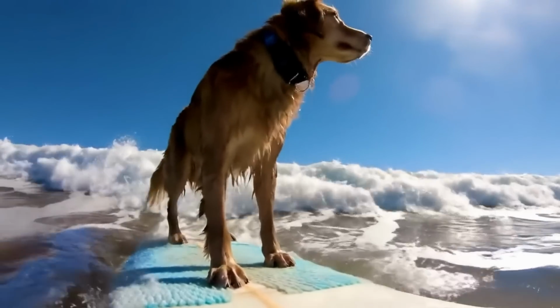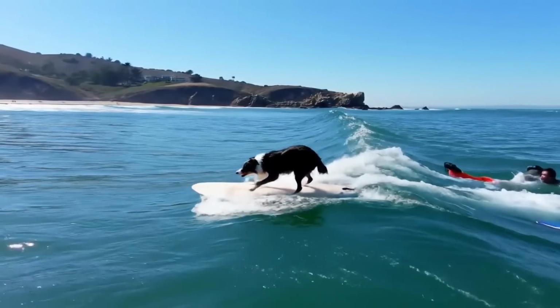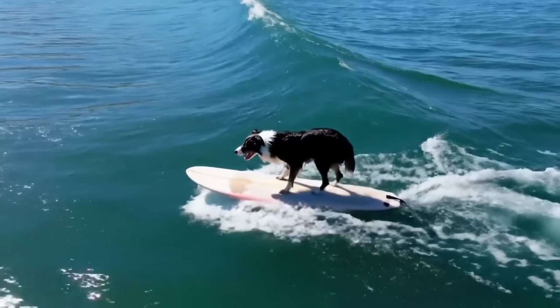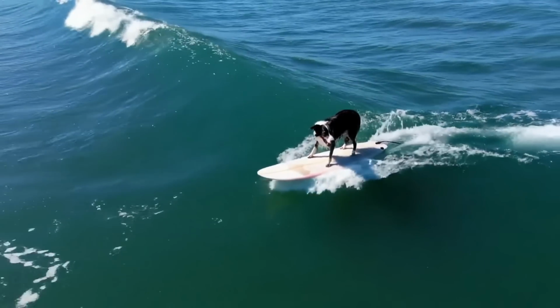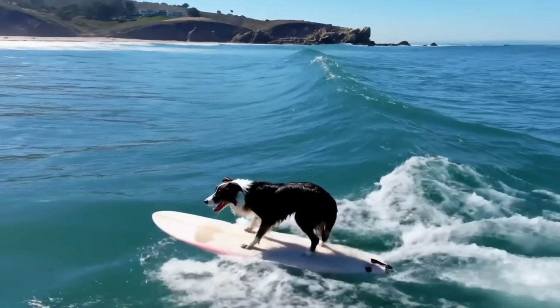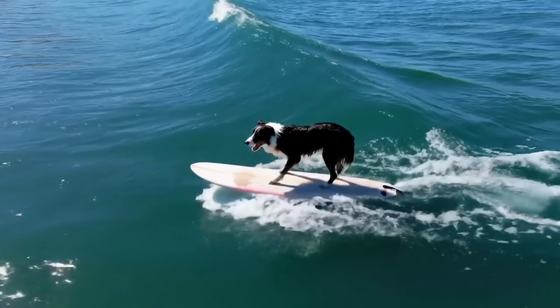This one came out pretty impressive in my opinion. This one was probably my favorite generation of the 4. It looks like a sort of collie on a surfboard, and it looks real. I mean, it looks like a drone shot sort of hovering over the dog, and this actually kind of looks like La Jolla in the background. So that one to me came out pretty good.